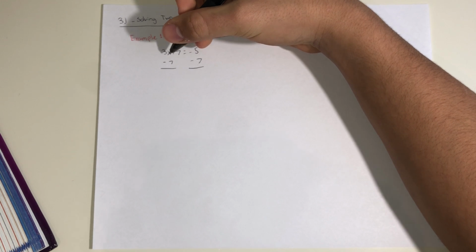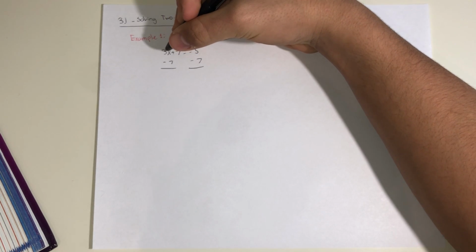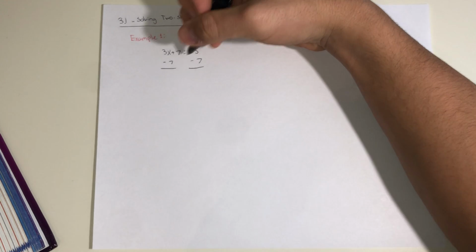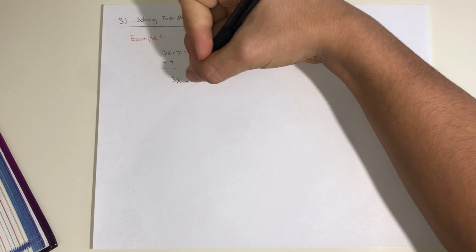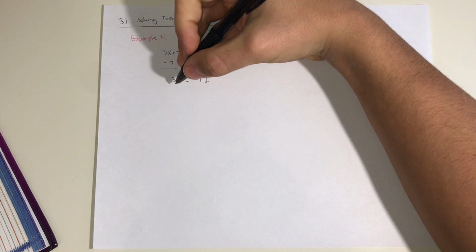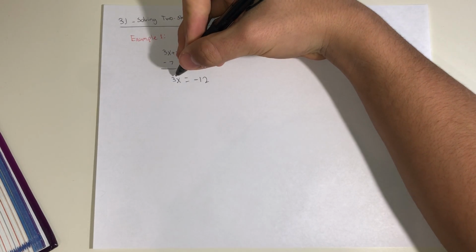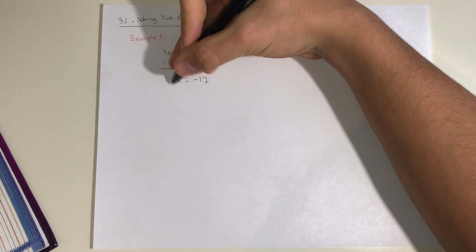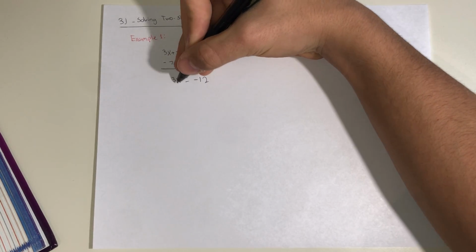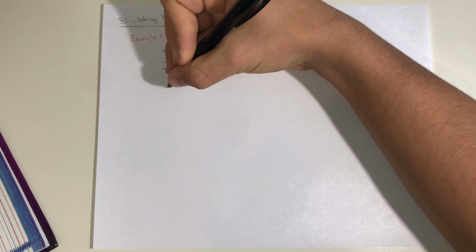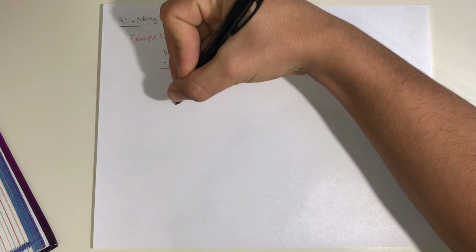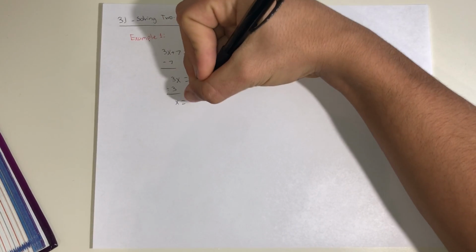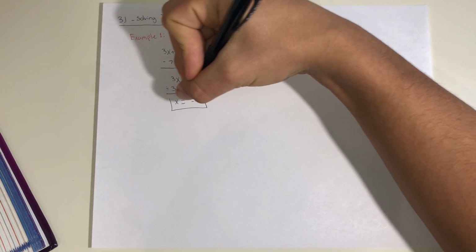So 3x plus 7 minus 7 is going to be 3x equals negative 5 minus 7, negative 12. So 3x equals negative 12. Now we have to isolate x. Once we have the term isolated, now we just have to isolate x. So x is being multiplied by 3, so we have to divide by 3. It's going to be x equals negative 4. This is how we solve a two-step equation.